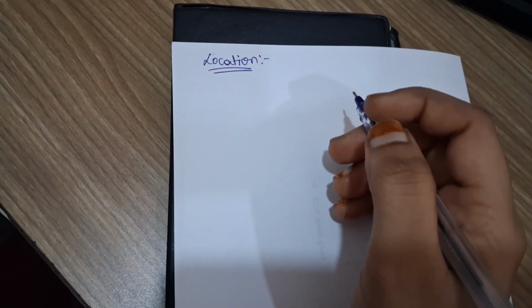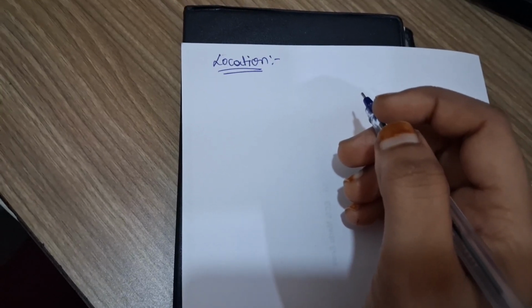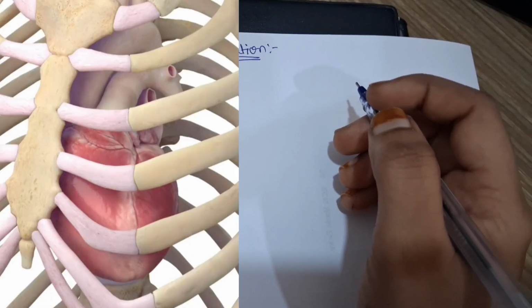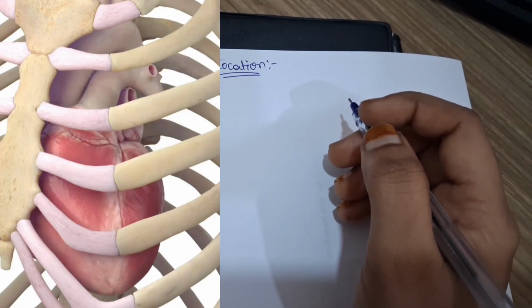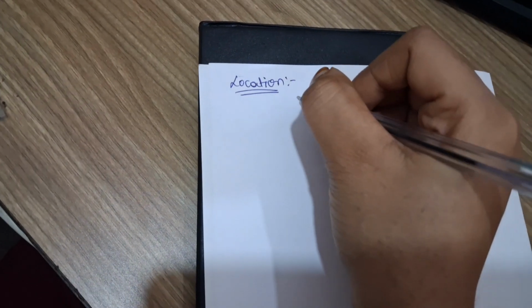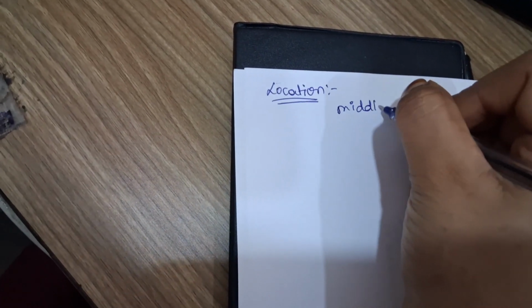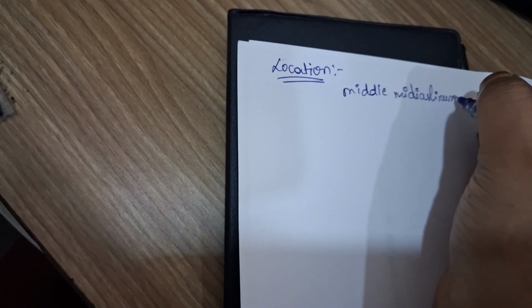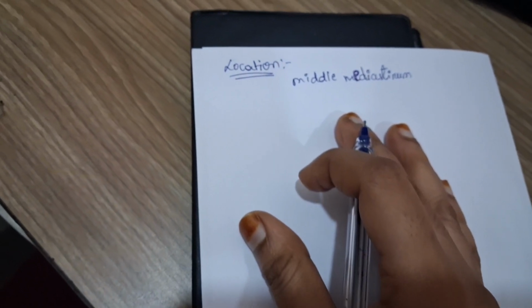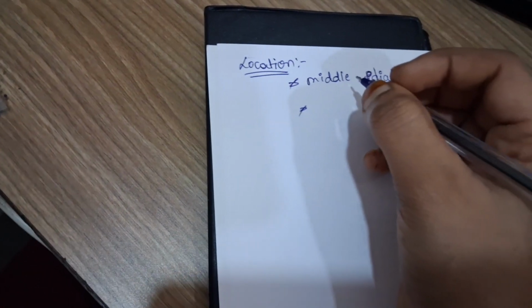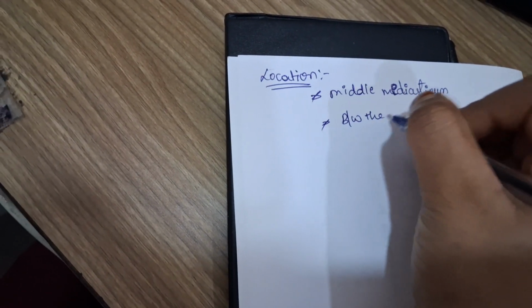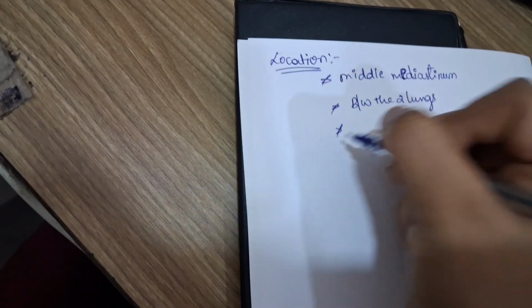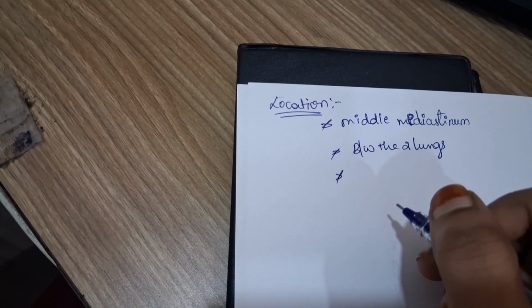Then let's start studying location. The heart is situated in the middle mediastinum. So what is middle mediastinum? The chest cavity, or the space present between the two lungs, is called the mediastinum. Understood? The heart is located in the middle mediastinum between the two lungs, behind the sternum and above the diaphragm.